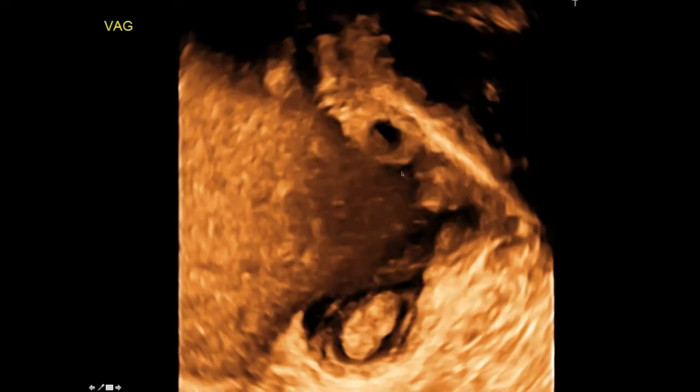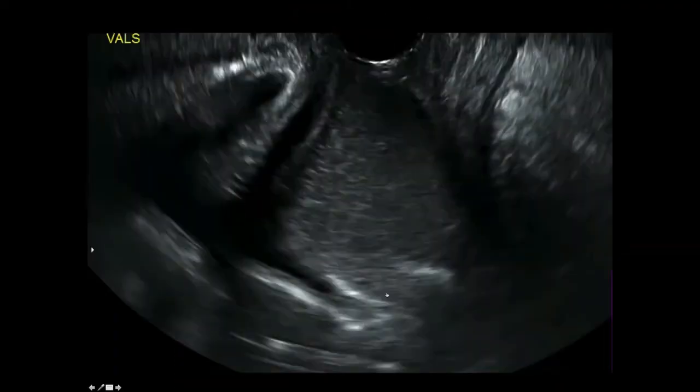Looking at it from the floor of the pelvis, you can see the urethra here. The rectum is pushed over. The vagina is pretty much pushed over and not recognizable. So what is this thing? Well, let's look at it in real time. It's in the vagina.